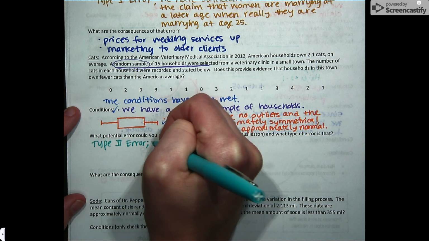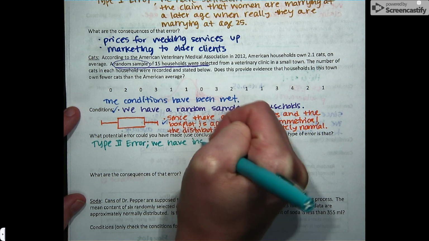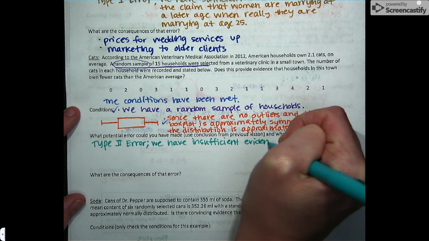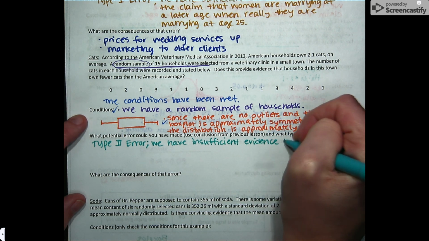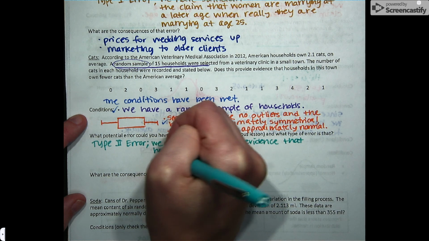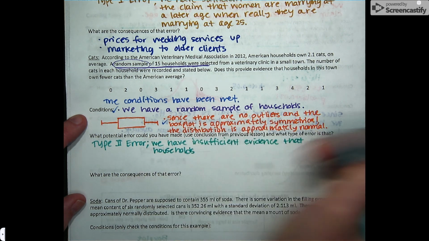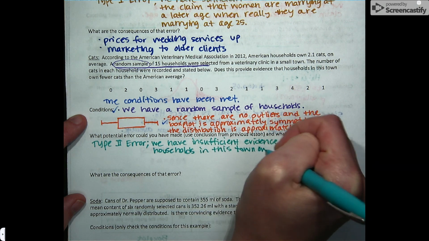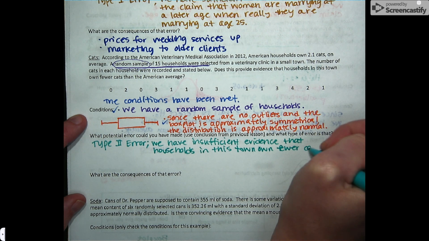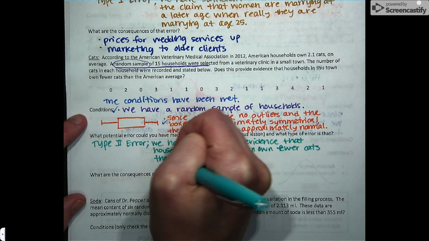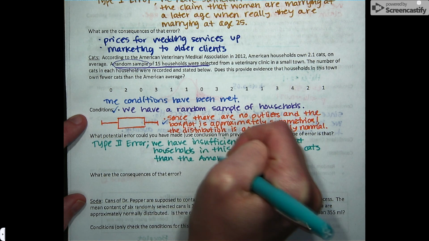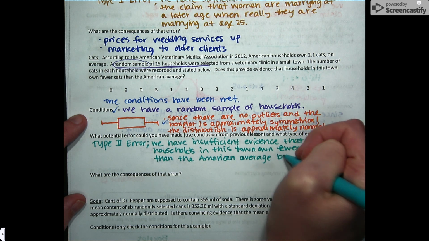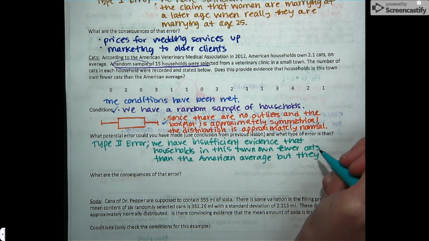And all that means is that we have insufficient evidence that households in this town own fewer cats than the American average, but they really do.